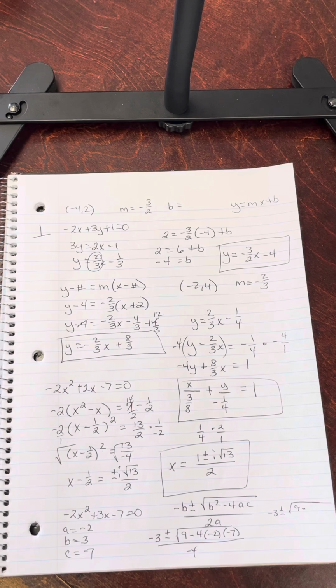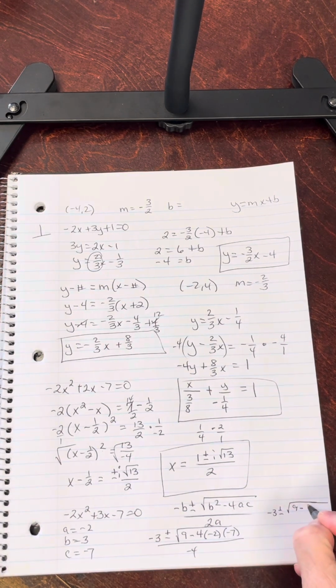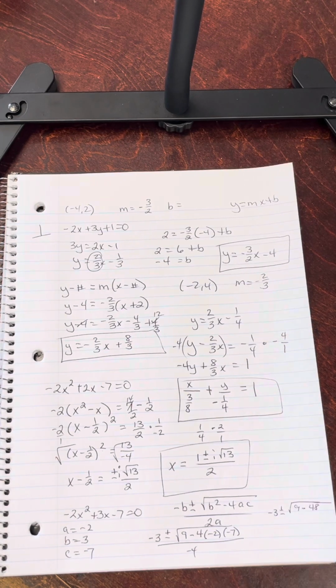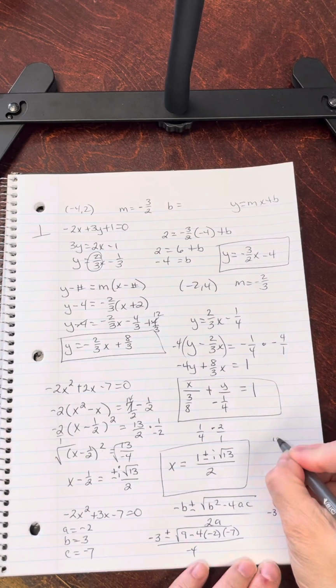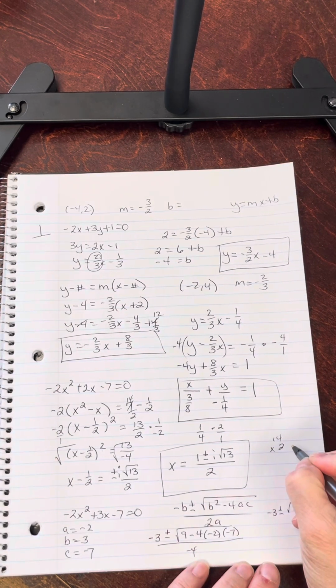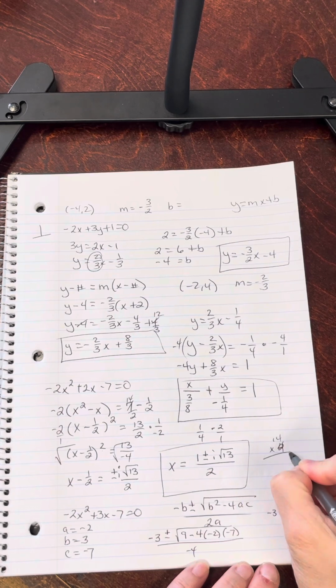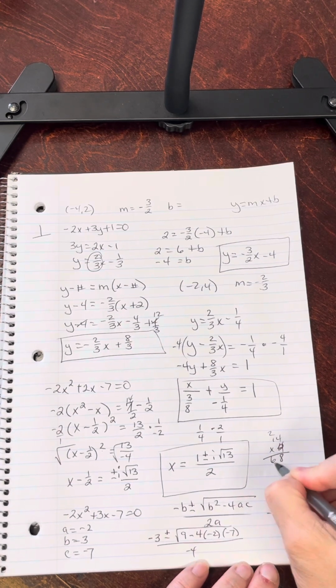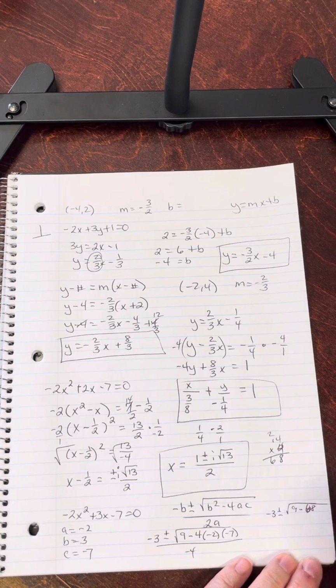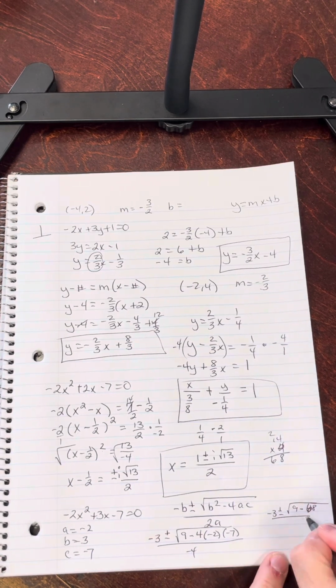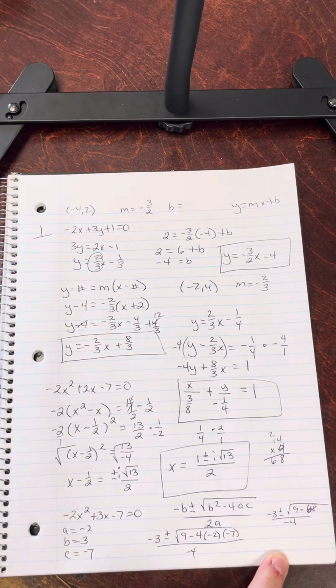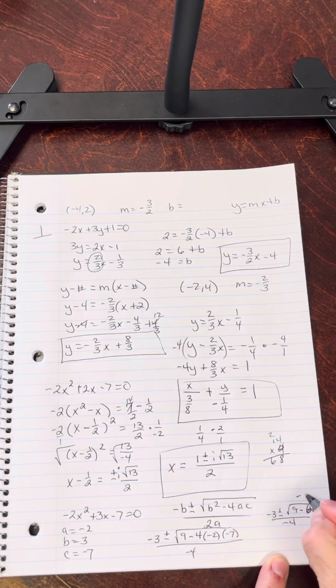is, okay, 48. Is that right? That would take me to 30. I don't feel like that's right. Hang on. No, times 4. 68. Why was I having trouble with that? All right, 68, and then over top of the negative 4. So 9 minus 68 would be negative 59.